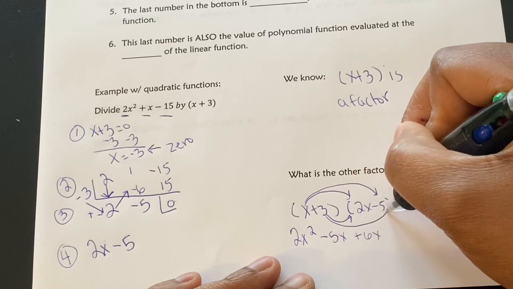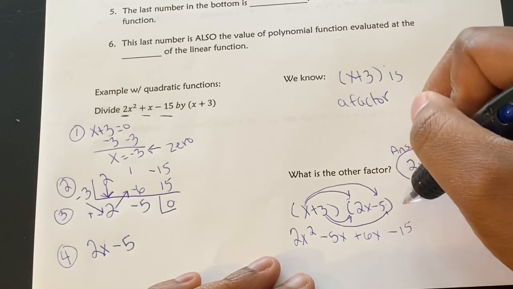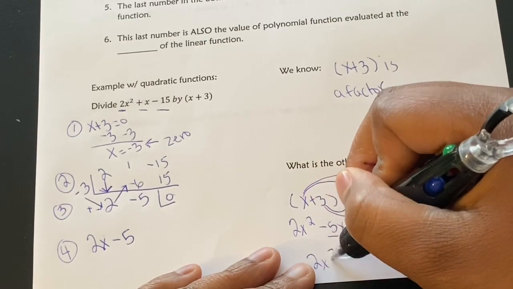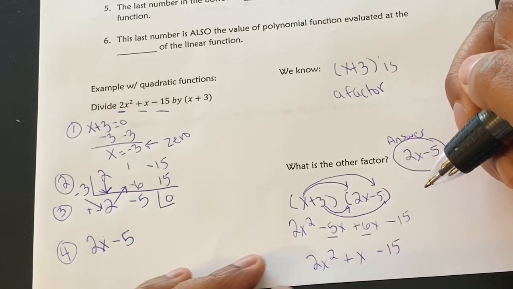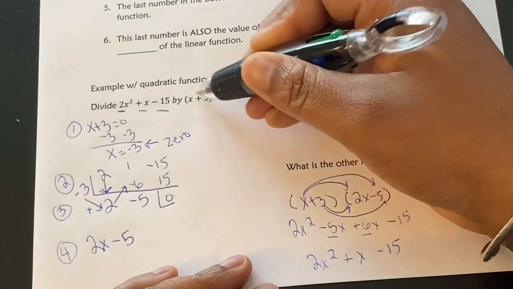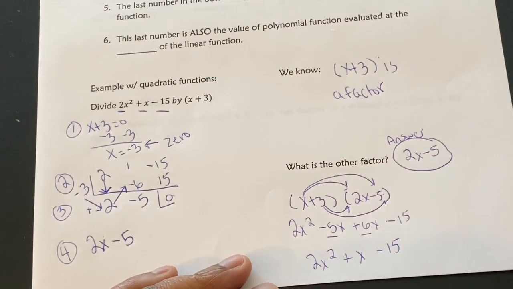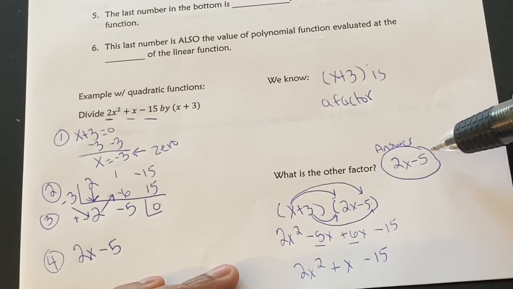And last is 3 times negative 5, which is negative 15. If I combine my like terms, I get 2x squared plus x minus 15, which is what I originally had in the beginning. So yes, this is right. 2x minus 5 is the other factor.